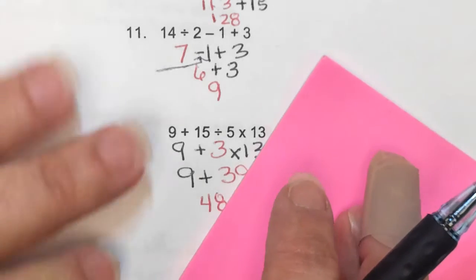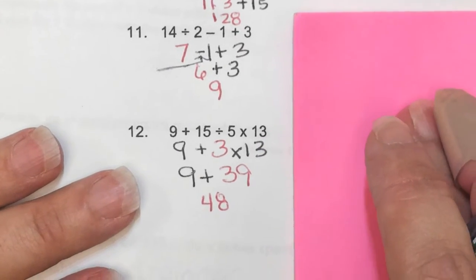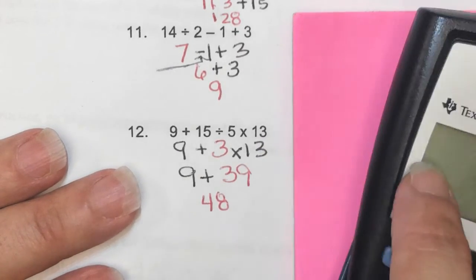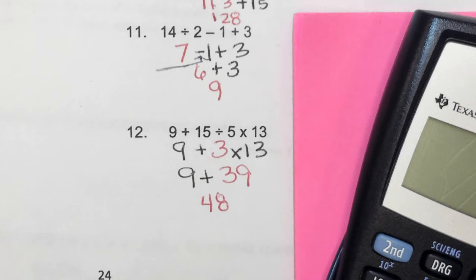No, it does not. I need you to listen again. It is add or subtract from left to right. It is multiply or divide from left to right. And listen, this is what you need to think of. On that one, all you've got left is subtraction and addition. So the rule is to go add or subtract, and you've got to go left to right.